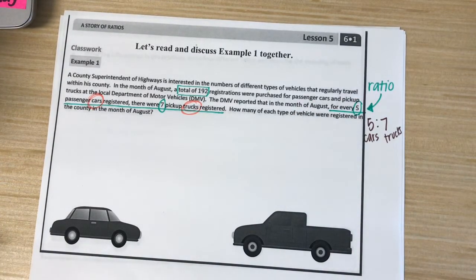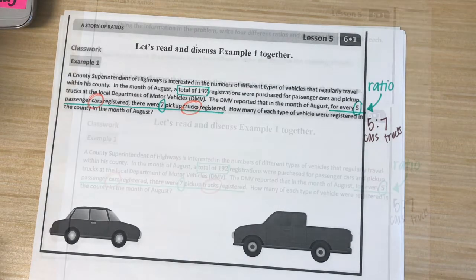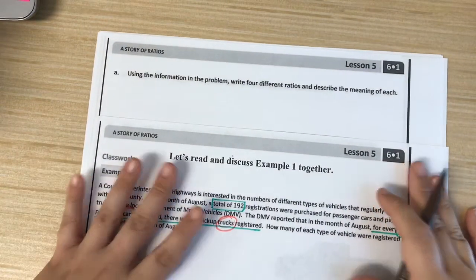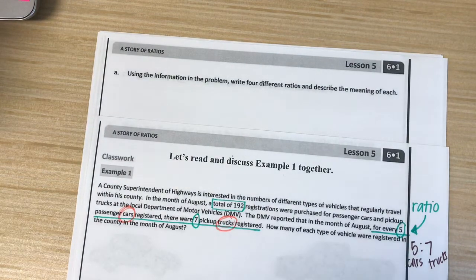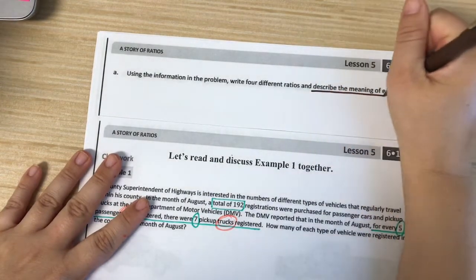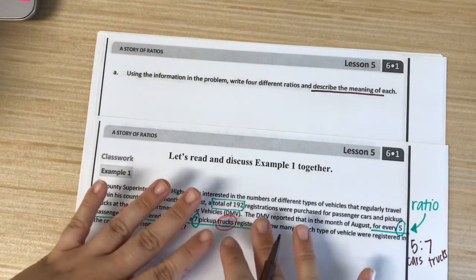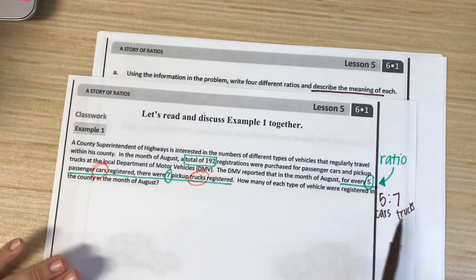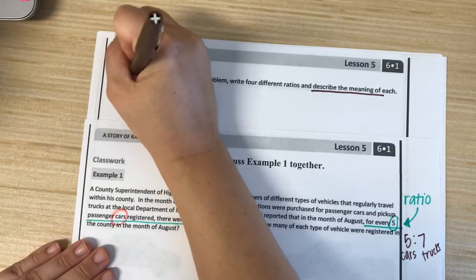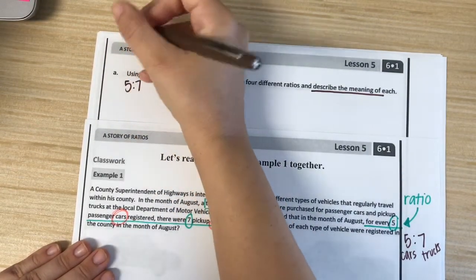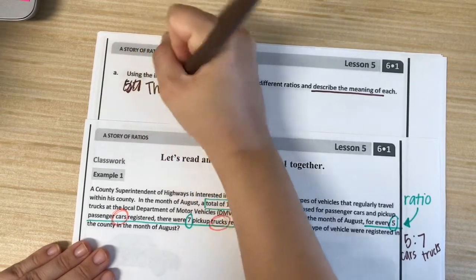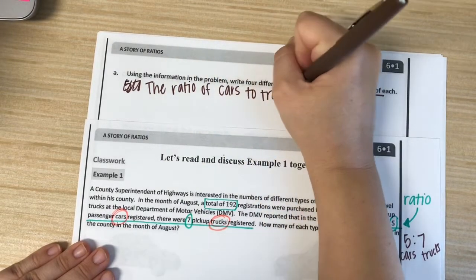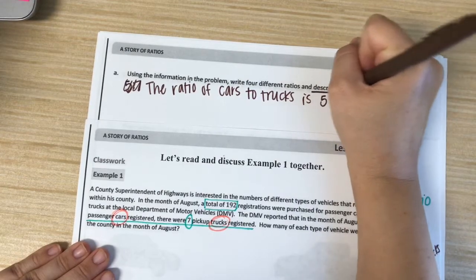All right, let's take a look at some of the breakdown steps for solving this problem. All right, so letter A: using the information in the problem, write 4 different ratios and describe the meaning of each. So some ratios that we had in this problem, for example, was the one that comes just straight out of the problem. So I know the ratio of cars to trucks is 5 to 7.